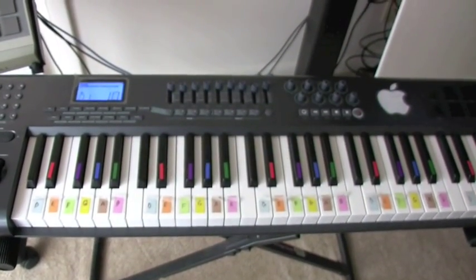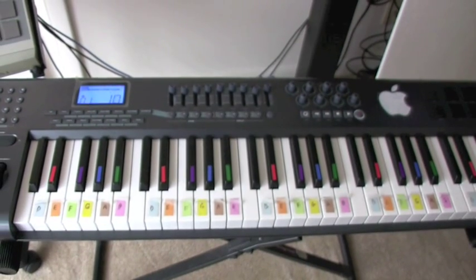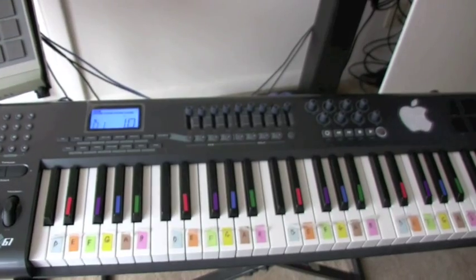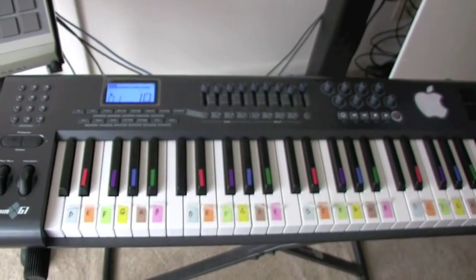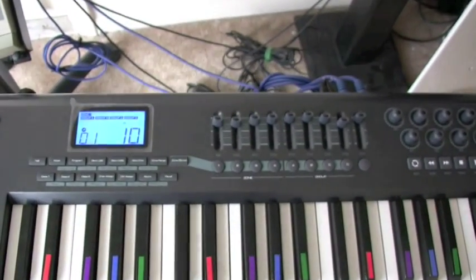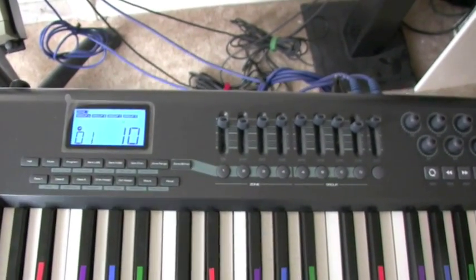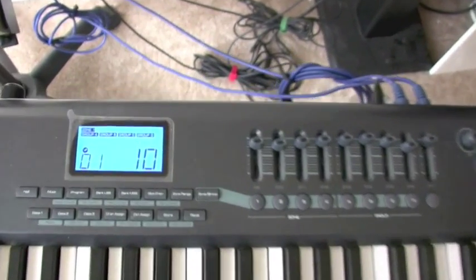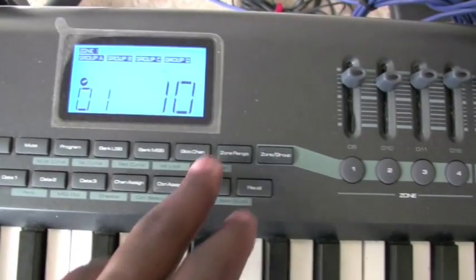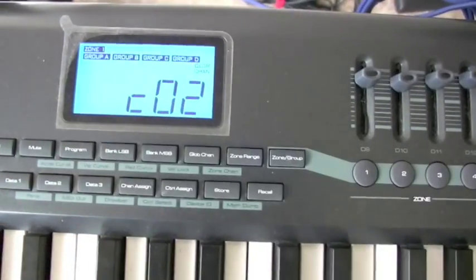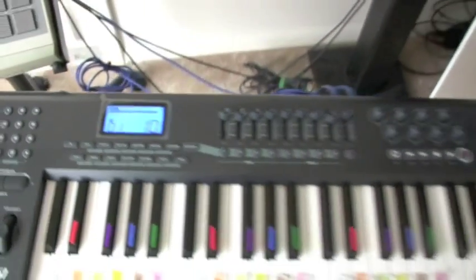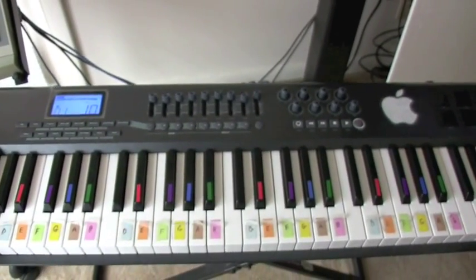Now, as you can see, I have my MIDI controller turned on. For those who have a MIDI controller, make sure that your channel output is also set. Each MIDI controller varies. On mine, it is set up on Axiom for channel 1, or actually channel 2, which is fine. Just make sure that your MIDI controller is able to receive MIDI input.